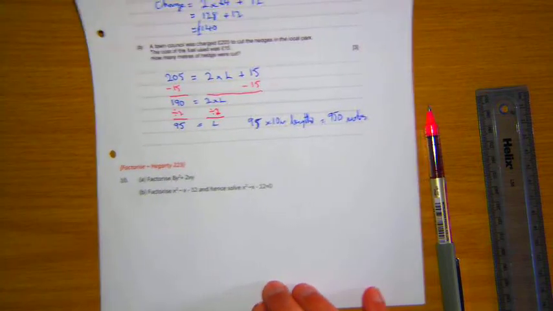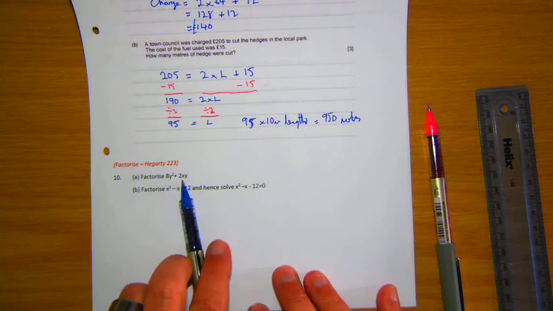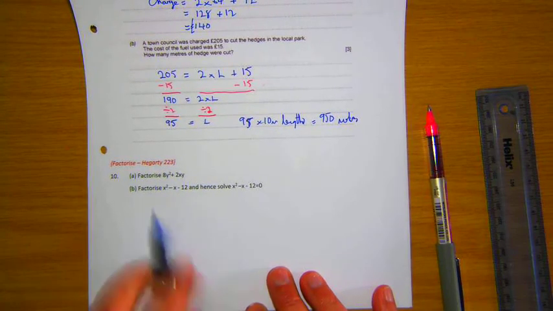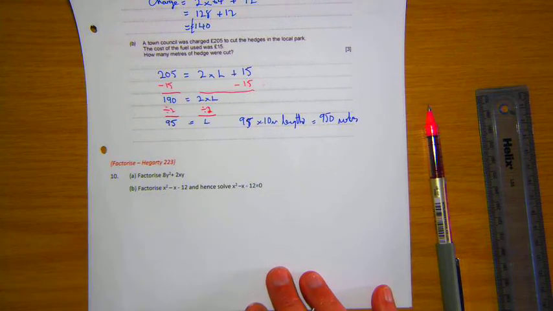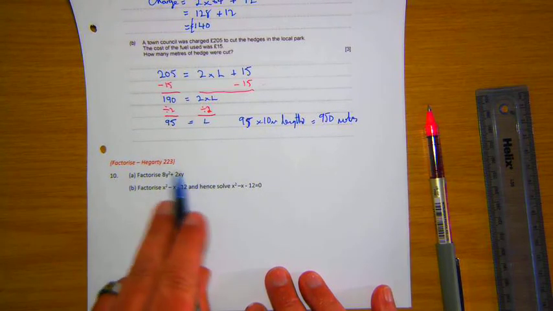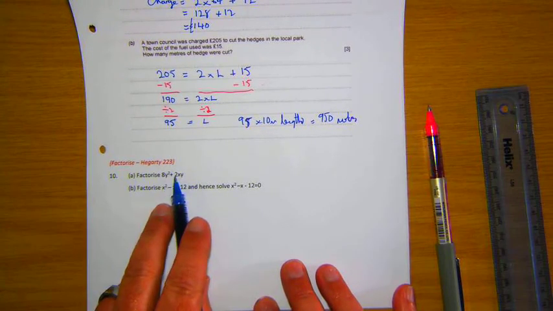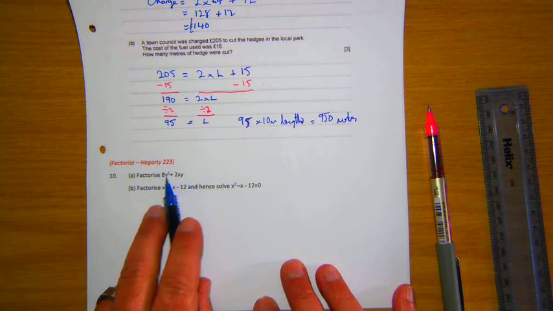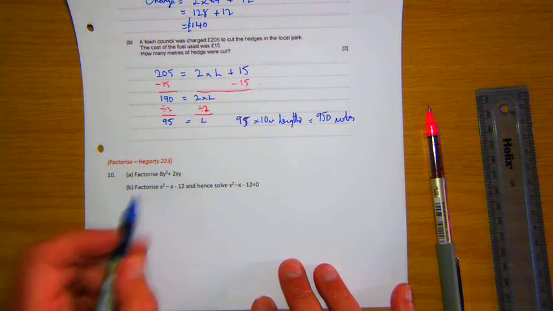Question 10. Factorizing. 2 different types. This is a common factor. It's not a quadratic because it's not in the form x number. So I'm looking for common things. I can see I can divide by 2 because 2 goes into 8 and 2 goes into 2. And there's a y in there as well. If you find it helps, you can write it out in full.